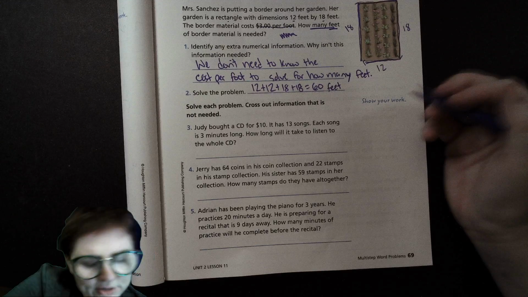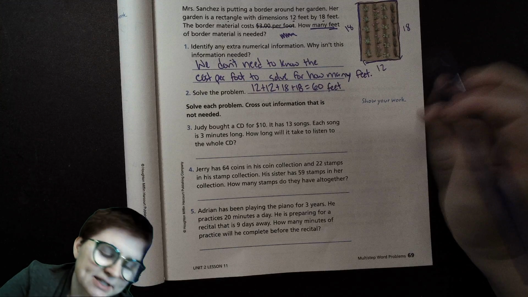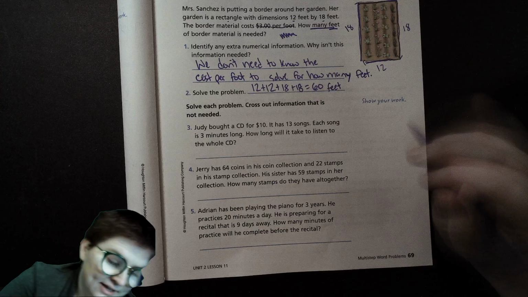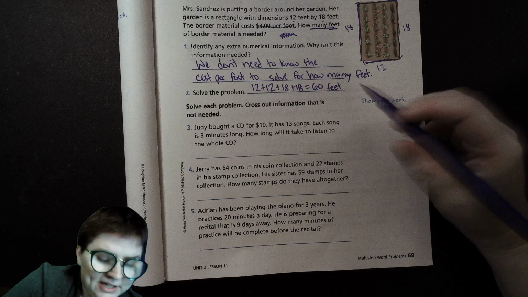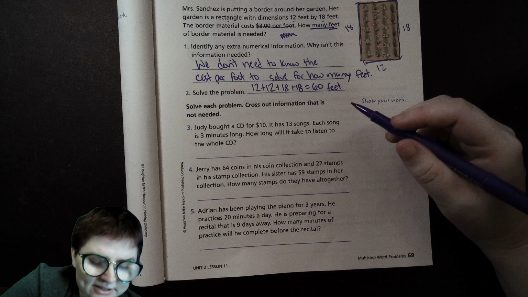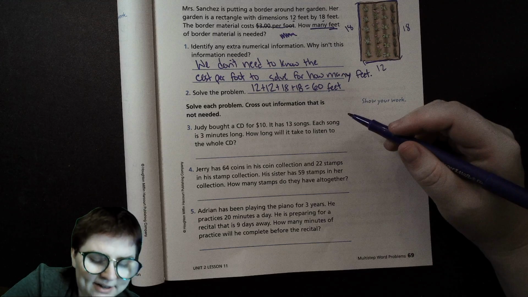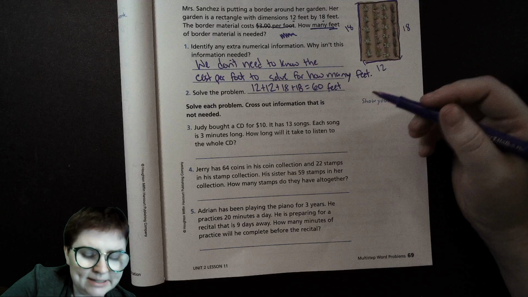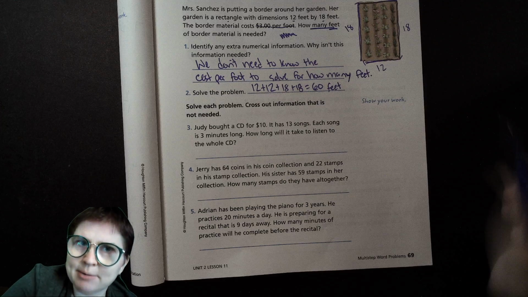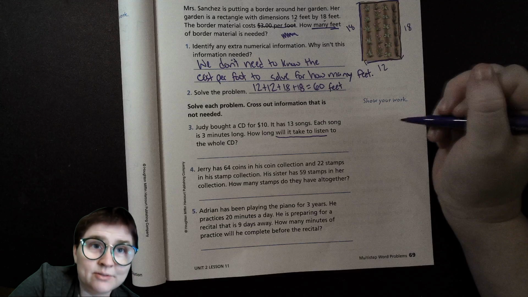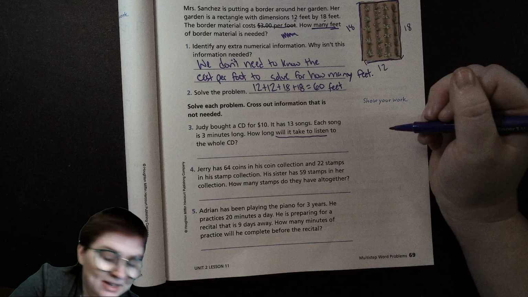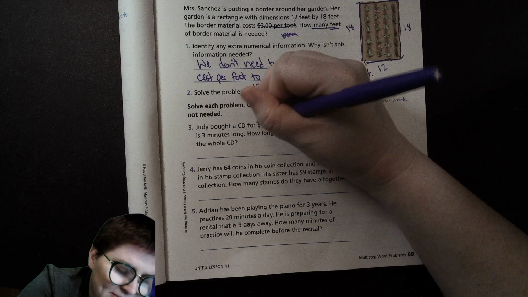Okay, solve each problem. Cross out information that is not needed. Judy bought a CD for $10. It has 13 songs. Each song is 3 minutes long. How long will it take to listen to the whole CD? Think about what we don't need to know. We need to know how long it will take to listen. What do you think? Yeah, we don't need to know how much it costs. I'm going to just cross that out lightly so I can still see what it says.